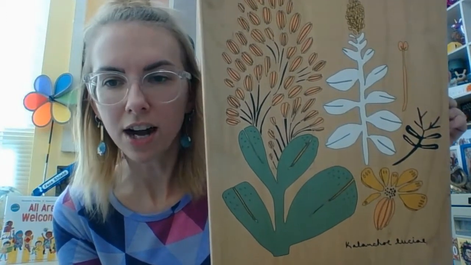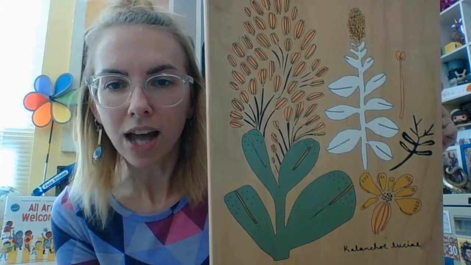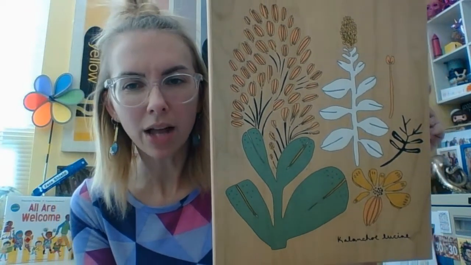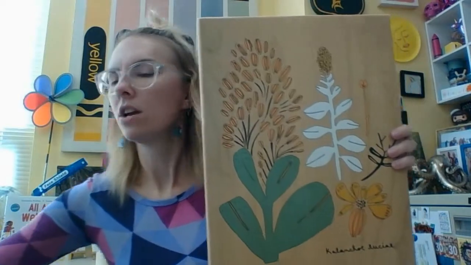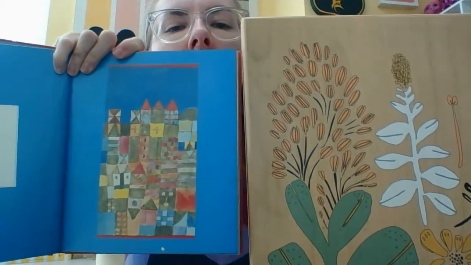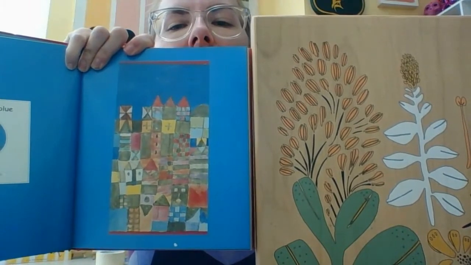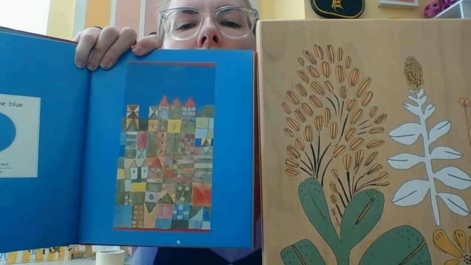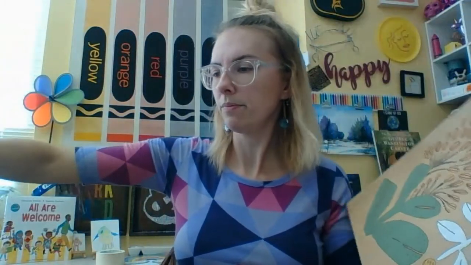This one has all different colors, different types of lines and shapes, but they're kind of blobby, they're kind of free form. So if we look at the difference to compare the two, Paul Klee's is much more vertical, and this one's more free form. So that's pretty cool. When we're back in school in person, we'll use geometric shapes and organic shapes a lot to create our artwork.